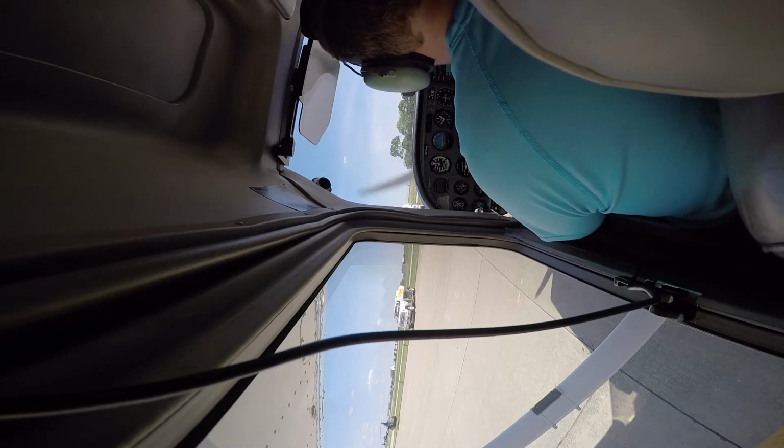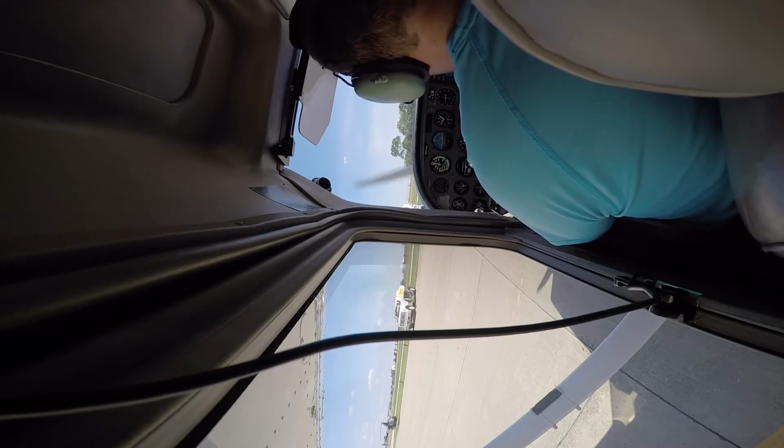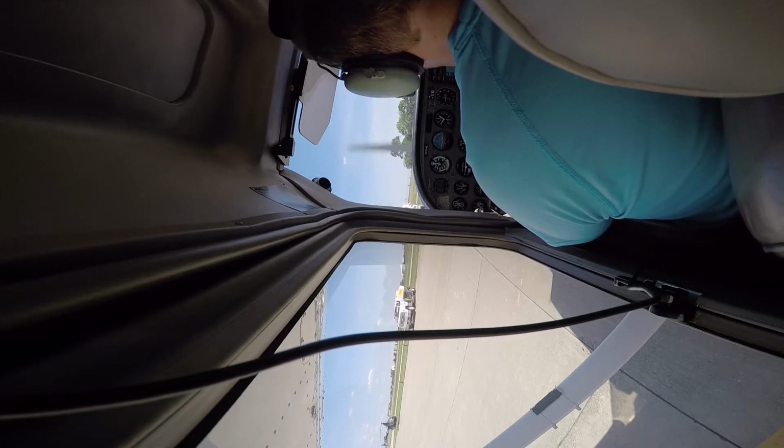Elevation 2034 Zulu weather. Wind 190 at 9. Visibility.